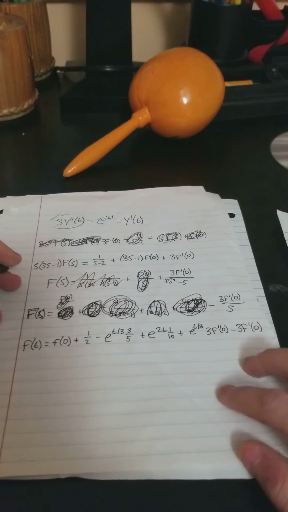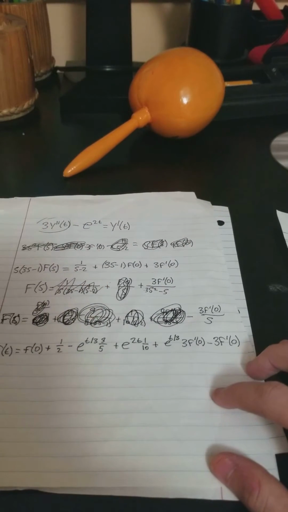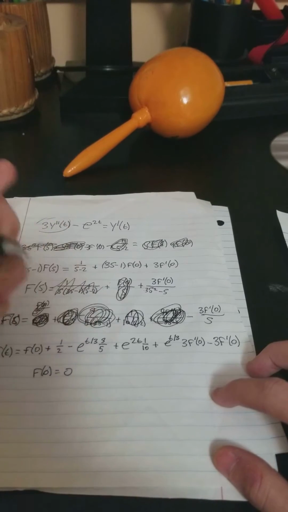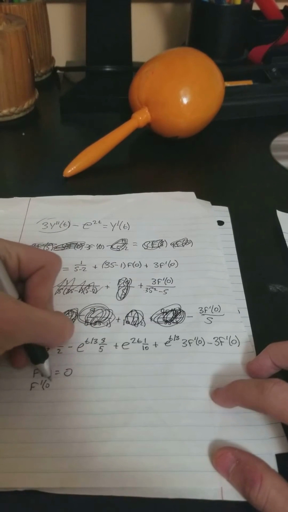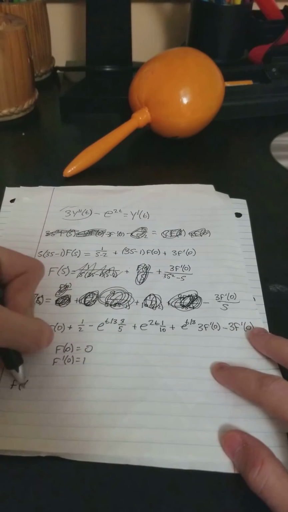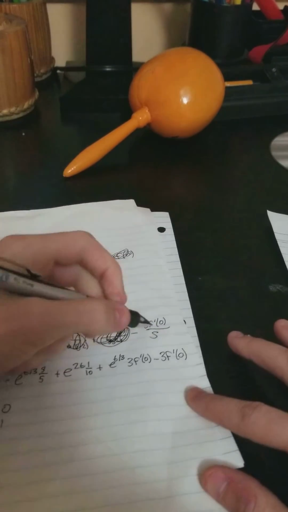And now we can simplify this out. Let's set some initial conditions to make it cleaner. So f of 0, let's just make it equal to 0. And f prime of 0, let's make it equal to 1. So that would be f of t is equal to 0.